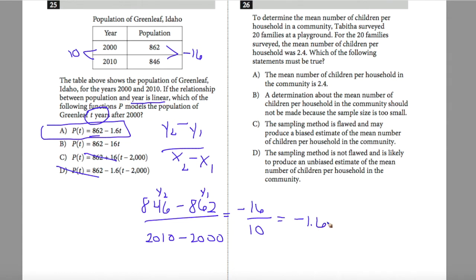So this is actually going to be a rate. This is a negative 1.6 population decrease per year, which is why I can connect this to time, because then when these are multiplied together, they will simply cancel, and then I will stay within units of population, which is what the P model here is going to represent in terms of total population.